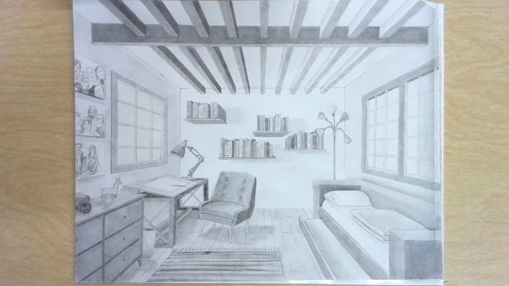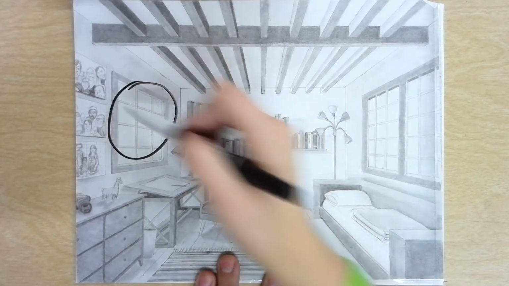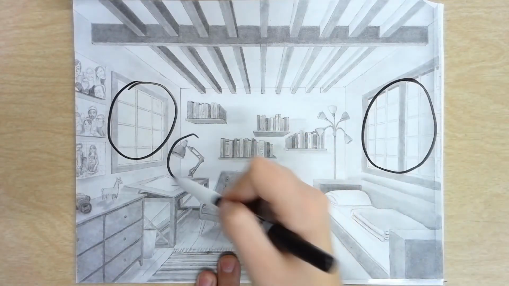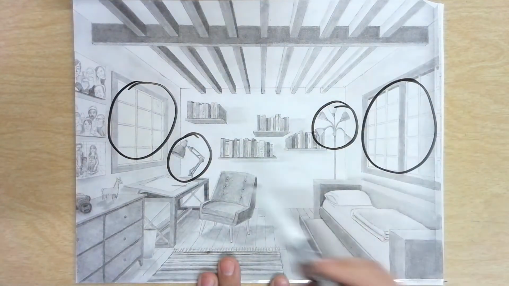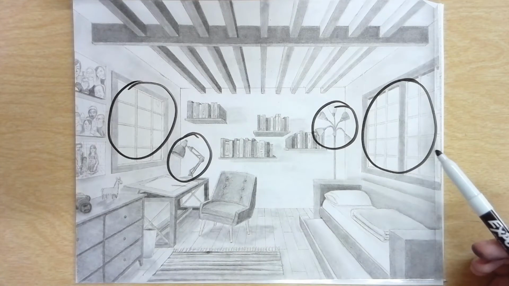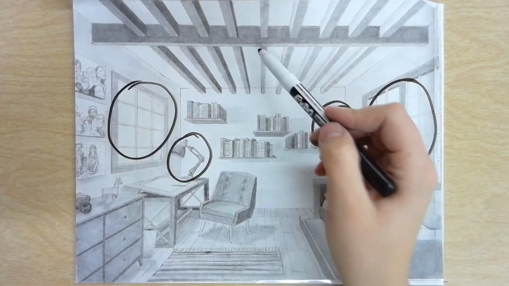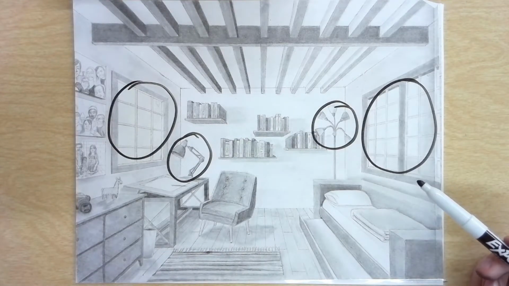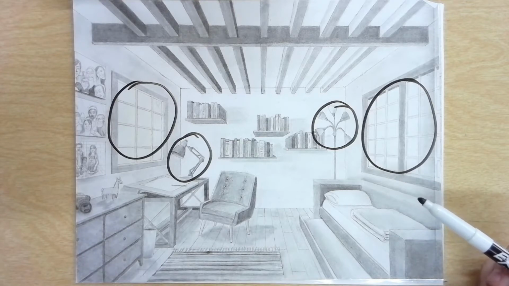Thing number one: just because there are more than one places that light can be coming from doesn't necessarily mean that that's actually in play. For example, I have one window, two windows, and then two lamps, and these are all potential light sources. If I added a light at the top of my ceiling, that'd be another light source, so a place that light can come from.